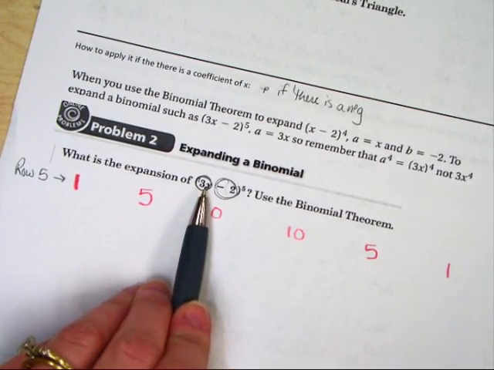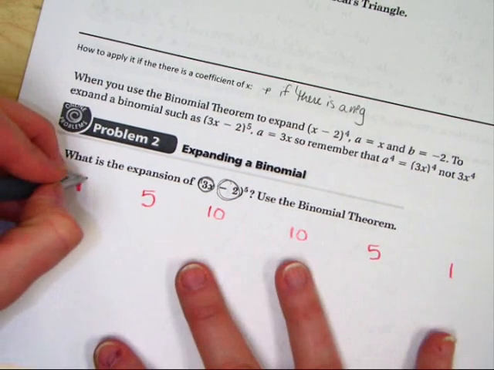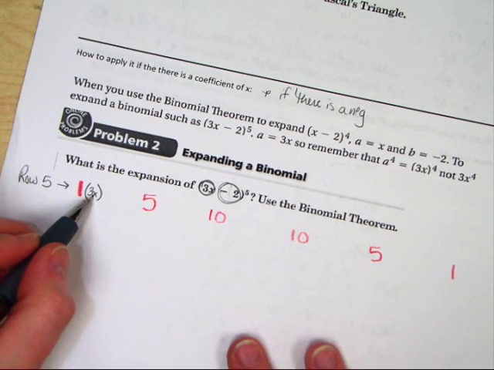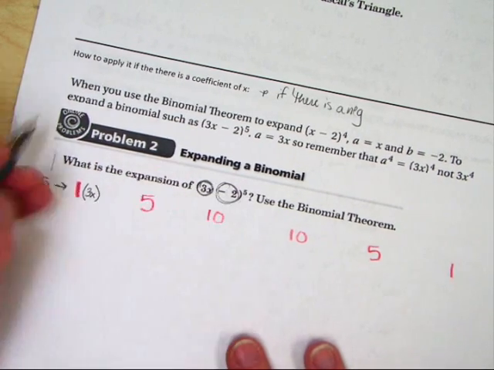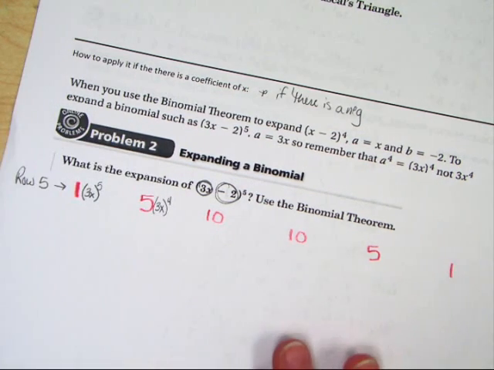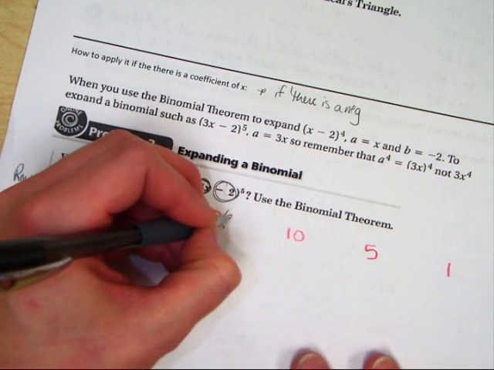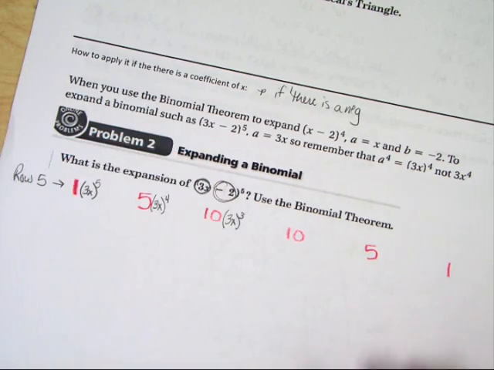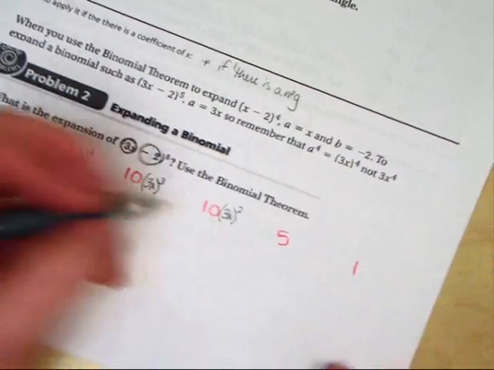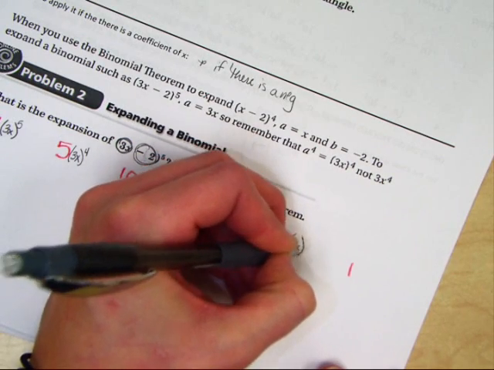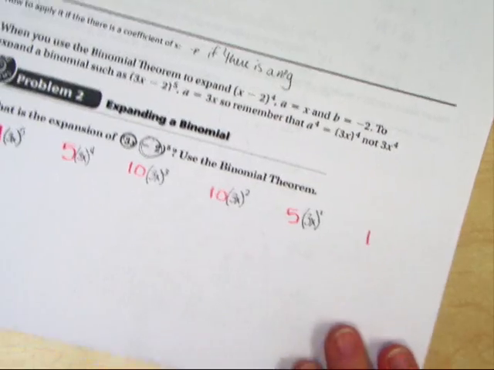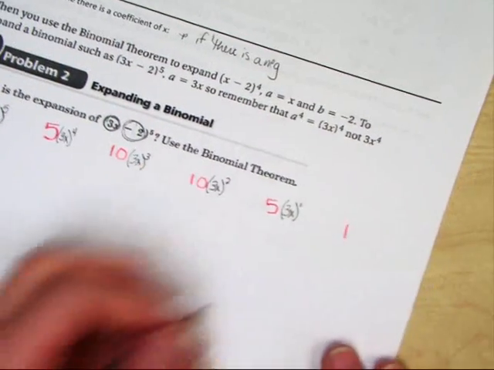Because this is not just A or B, but it's 3x, when I write it, I need to write it in parentheses. Now this will be 3x to the highest possible power, 5. This will be 3x to the next highest power, 4. 3x to the next highest power, 3. 3x to the next highest power, 2. 3x to the next highest power, 1. And then we don't need to write it with an exponent of 0. Go backwards for negative 2.